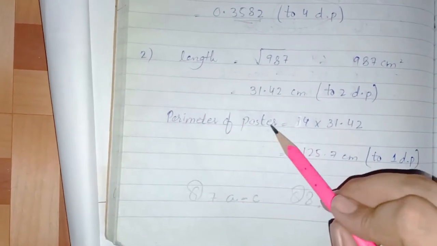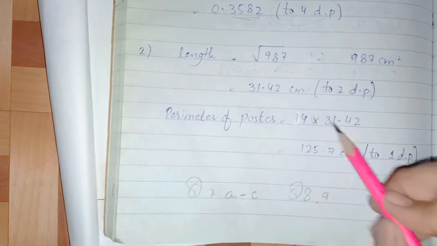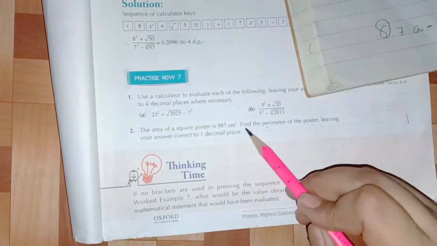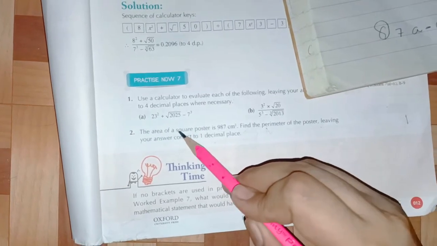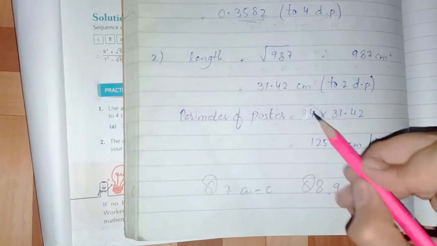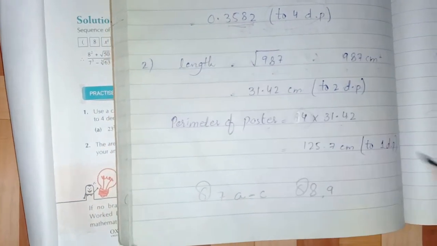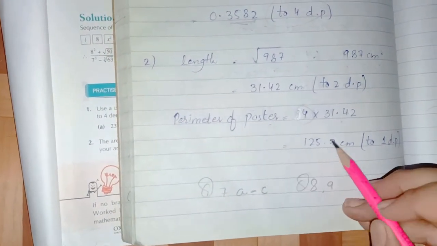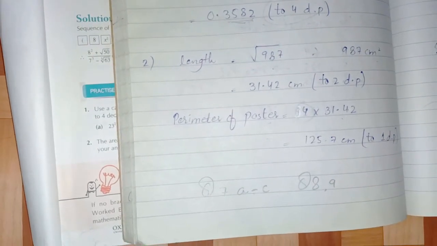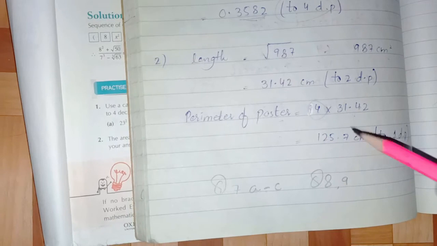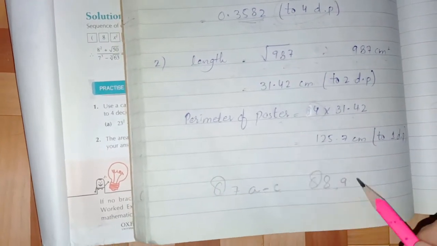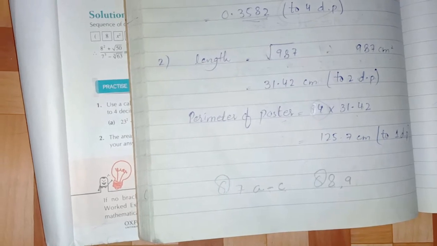Now we have to write the perimeter. To find the perimeter, we have to multiply the answer by 4, because we are going to find the perimeter of a square, which is a square poster. So a square has 4 equal sides, so we multiply this number by 4, so the answer is 125.7, which is 1 decimal point. Now the related questions of this practice are question number 7 A to C and question numbers 8 and 9. So let's solve these questions.